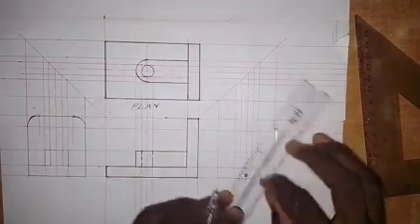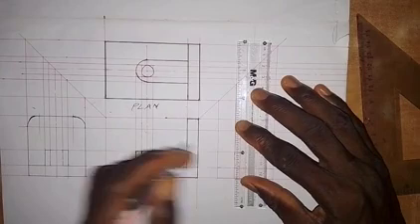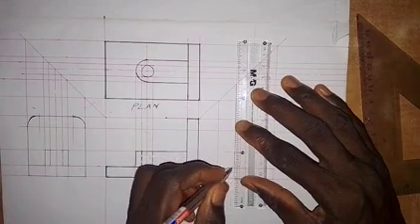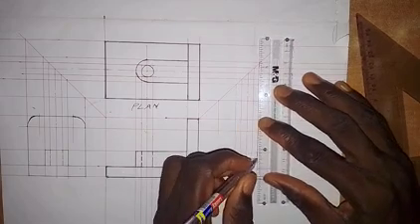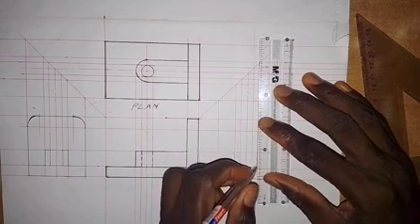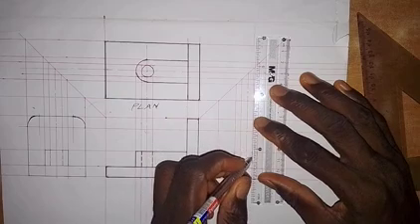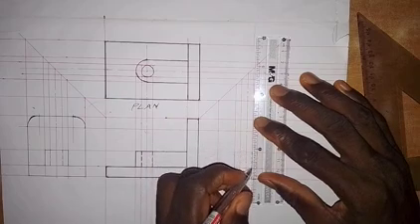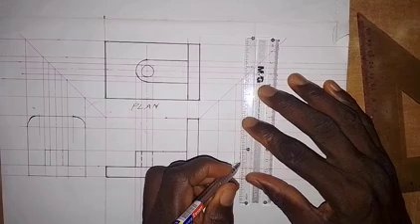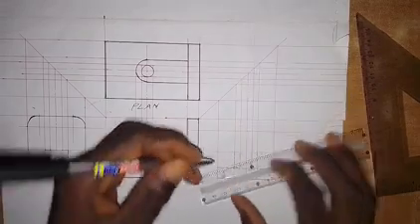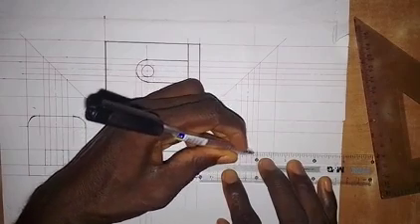Then this particular shape here, unlike the way we see it in the left hand elevation, will not be like that. The whole of this will be hidden. Also the hole will be hidden. So everything here is hidden from us on that side. We also make this with a short dashes line.